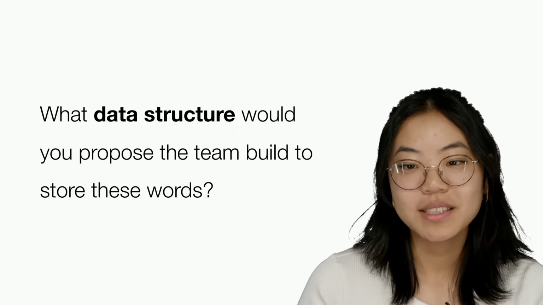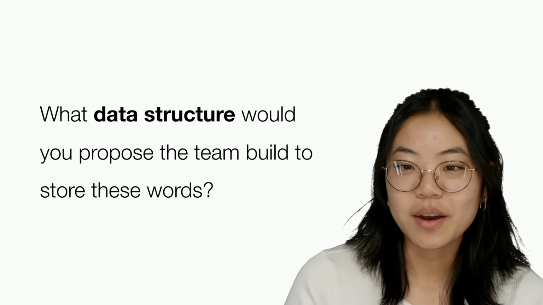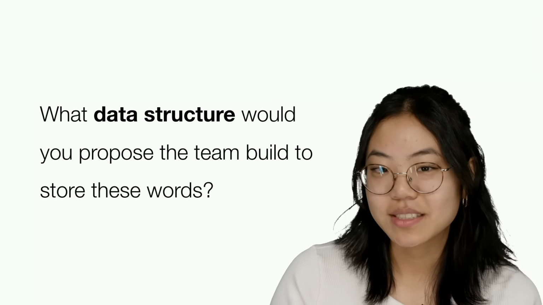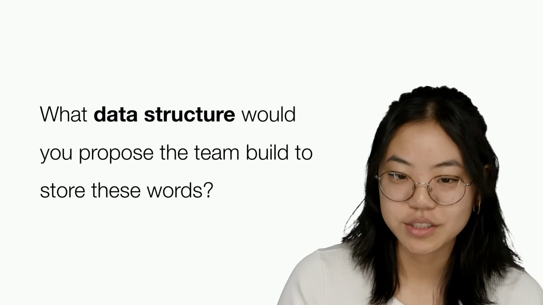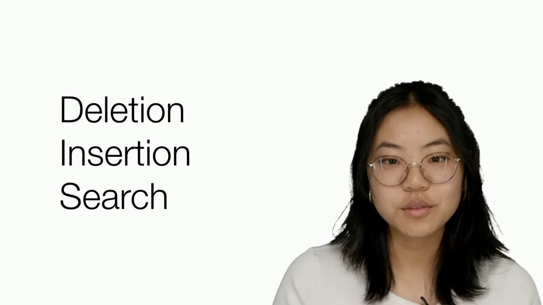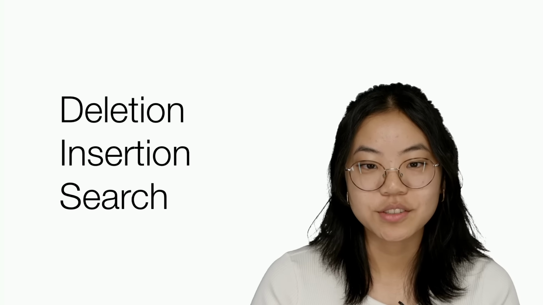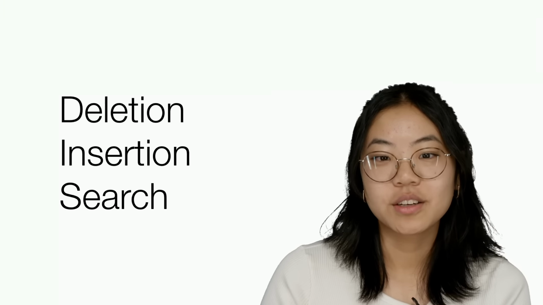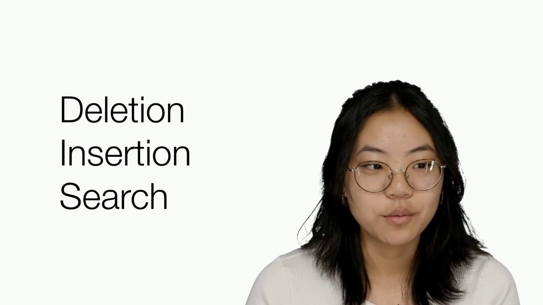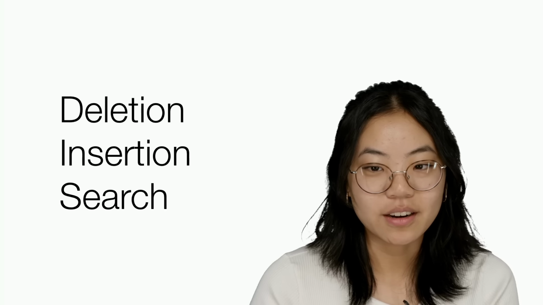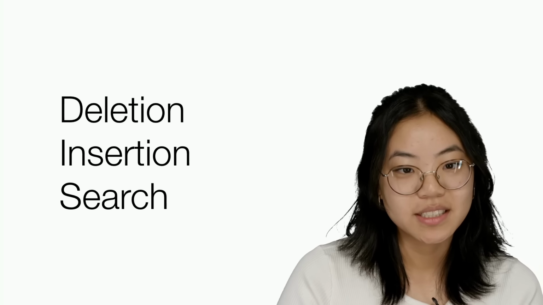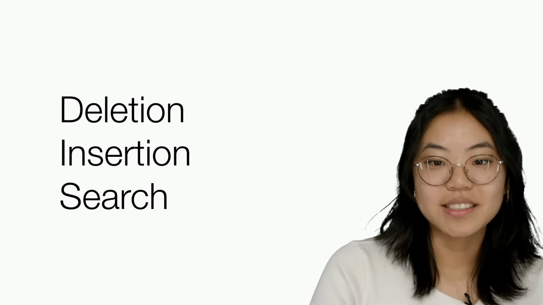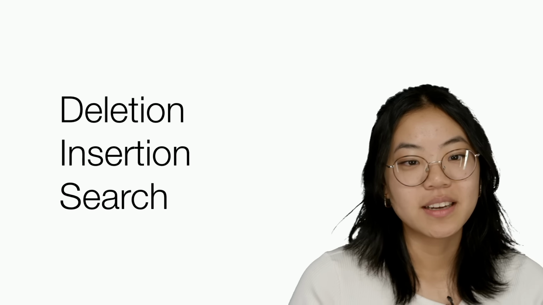So as we talk about these data structures today, you can think about in the back of your mind, when you're making these kinds of decisions, what context are you thinking about and how might that help you choose a data structure? So one thing to keep in mind when choosing a data structure will be what you're going to actually be using this data structure for. What are the primary operations that are going to be used? And so some common ones could be deletion, insertion, and search. So in this case, deleting words from our list, inserting new words, and searching for words.